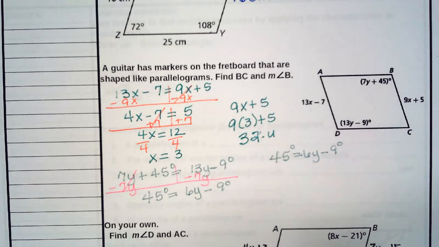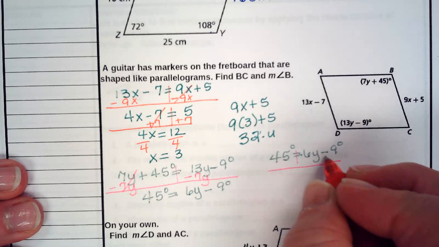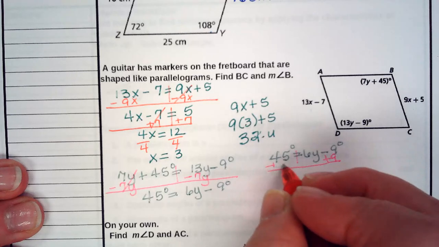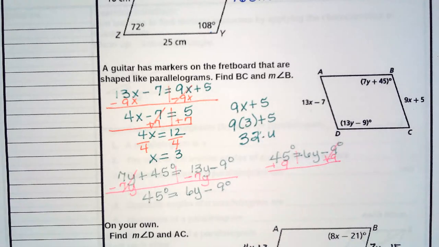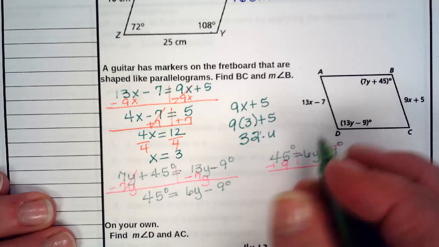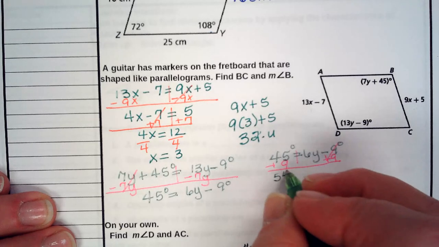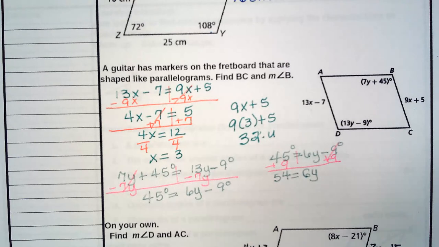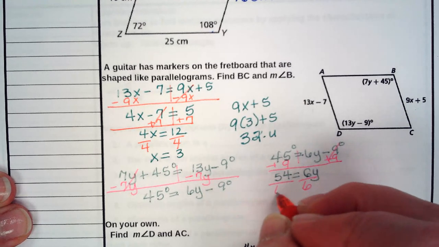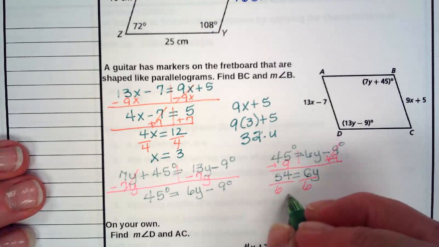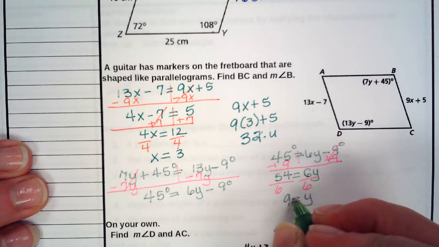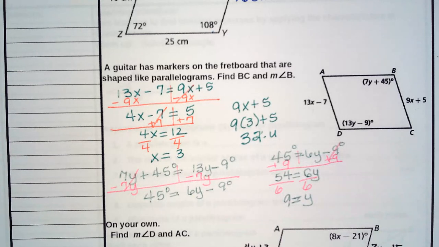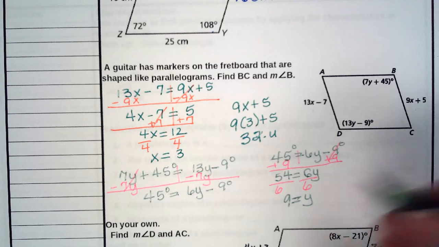Okay, I need to move the 9 over. Add 9 to both sides. 45 plus 9 is 54 is equal to 6y. Divide by 6. And 9 is equal to y. Okay, hopefully you were able to keep up as we went through that. Now, how do we find the measure of angle B? Well, we use substitution.